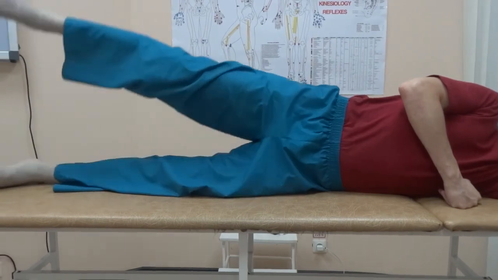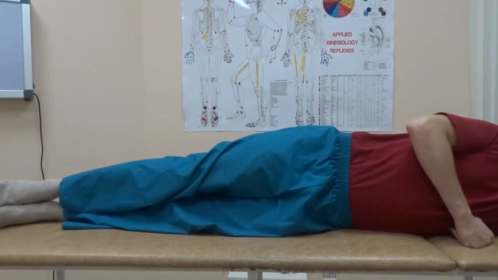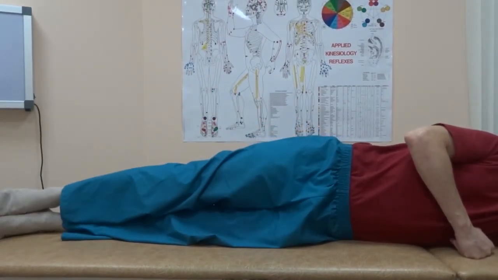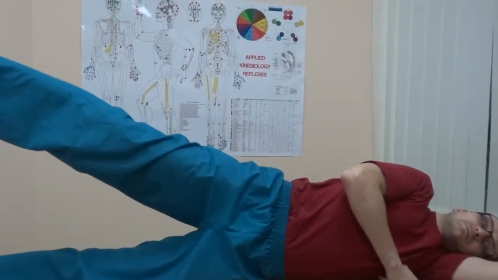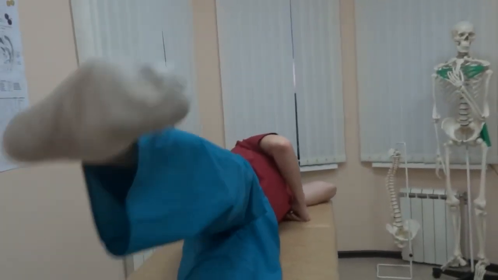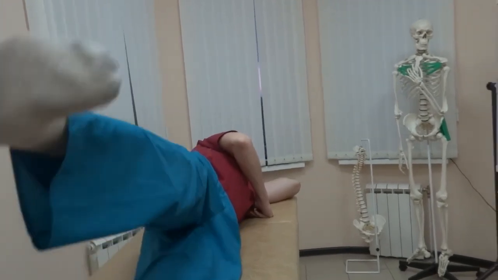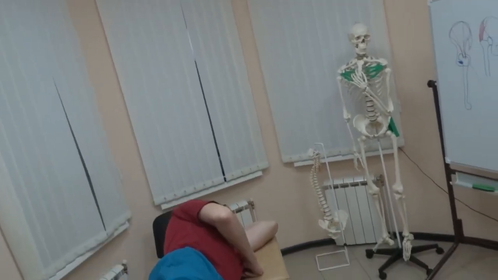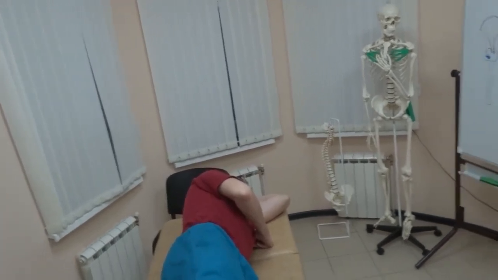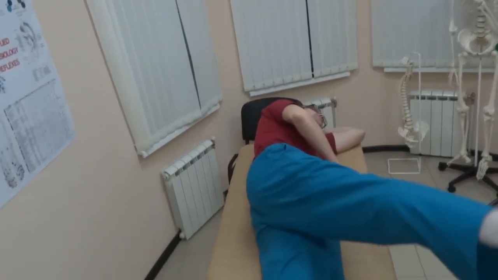Lift your foot to about this height, then lower it. Focus on controlled movement to train the muscle. You should feel tension in the middle gluteal muscle, particularly in its middle portion, when the leg is aligned with the torso. Next, shift your leg slightly forward. This activates the back portion of the middle gluteal muscle.